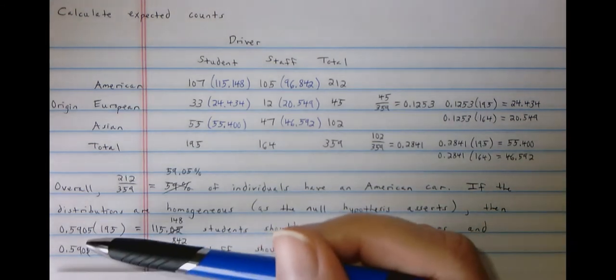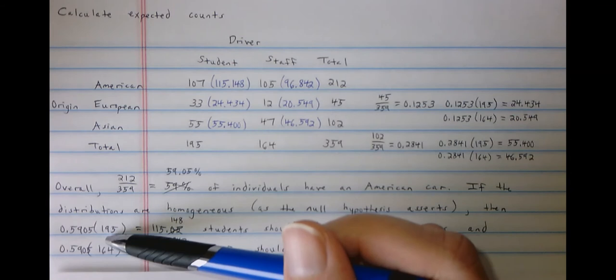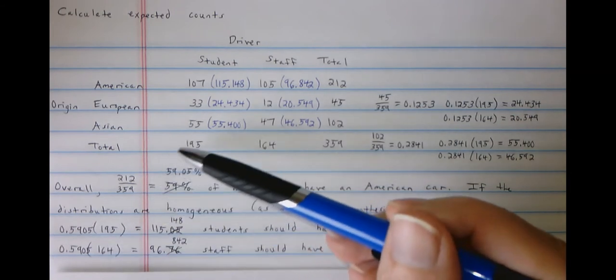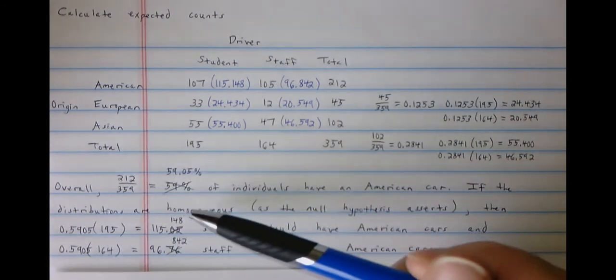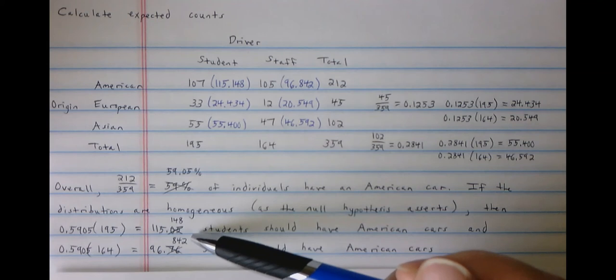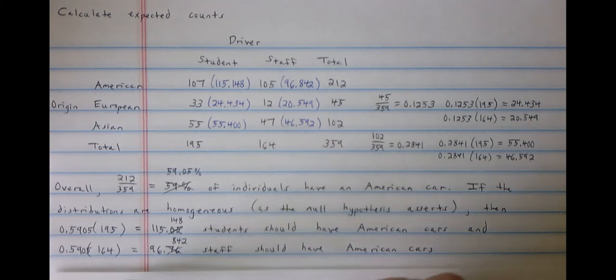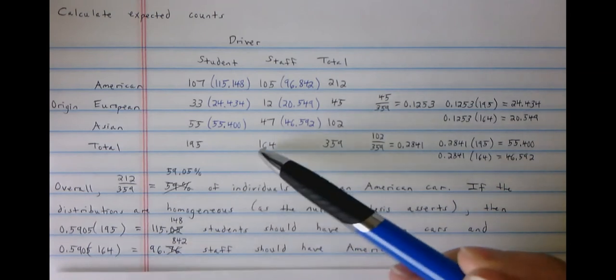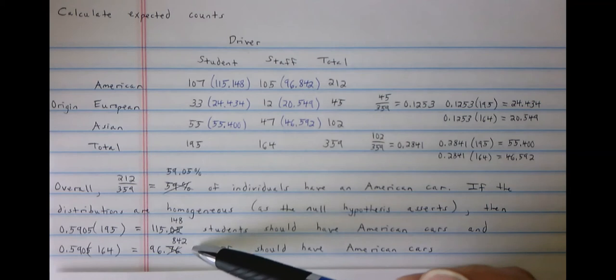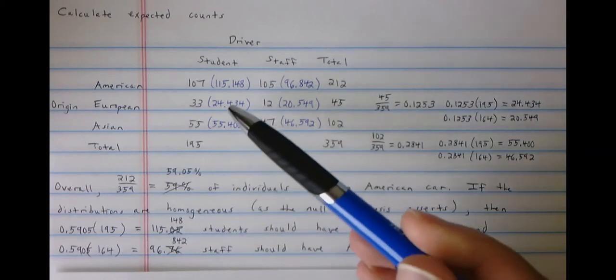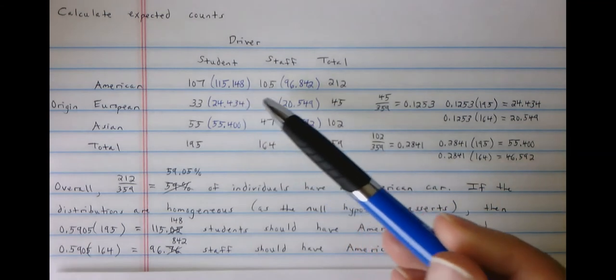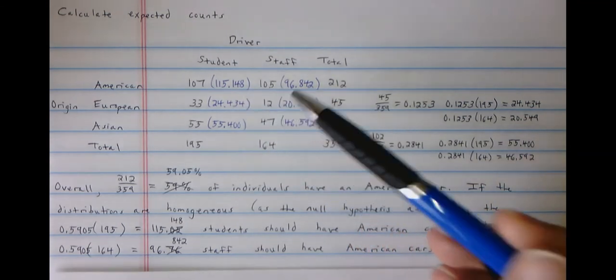So I'll take that percentage times the total number of students, 195, to get an expected count of 115.148. And I'll take that percentage times the total number of staff, 164, to get an expected count, 96.842. And I've written these in parentheses in blue, the expected counts.